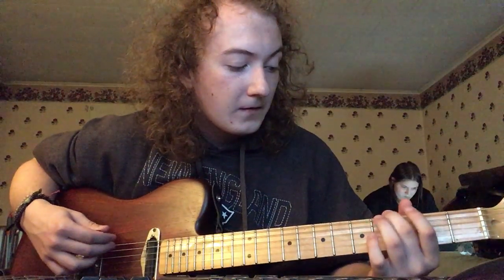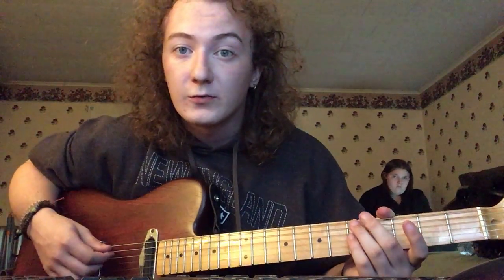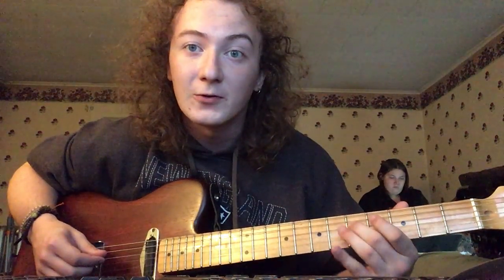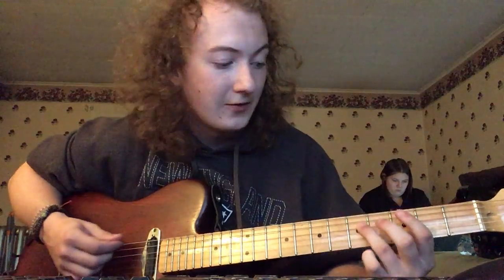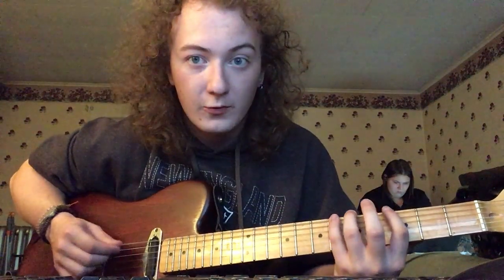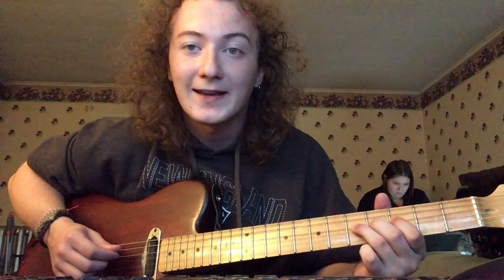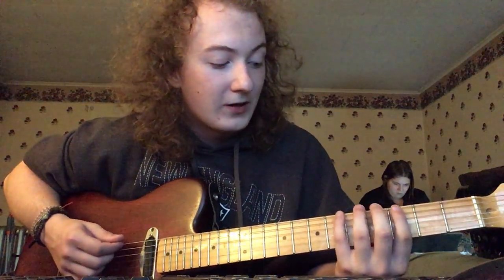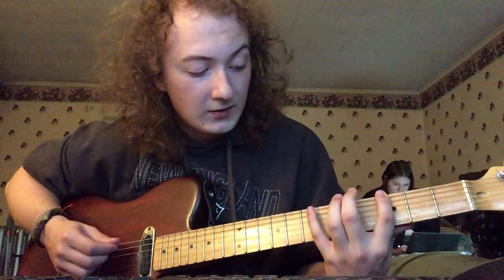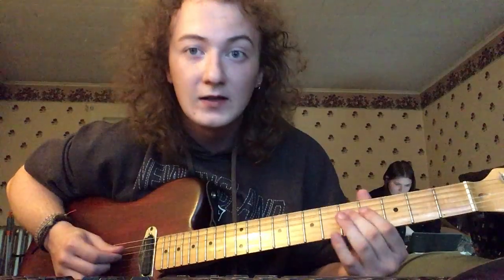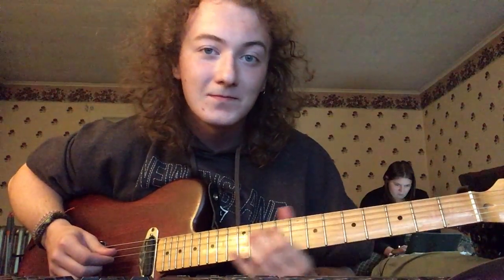Now, these two are both diatonic scales, which means that there are 7 notes between the starting note and the ending note. In this case, it's going to be G. 1, 2, 3, 4, 5, 6, 7, and then you're back at G. Same thing applies for major scales. 1, 2, 3, 4, 5, 6, 7, and we're back at G again.